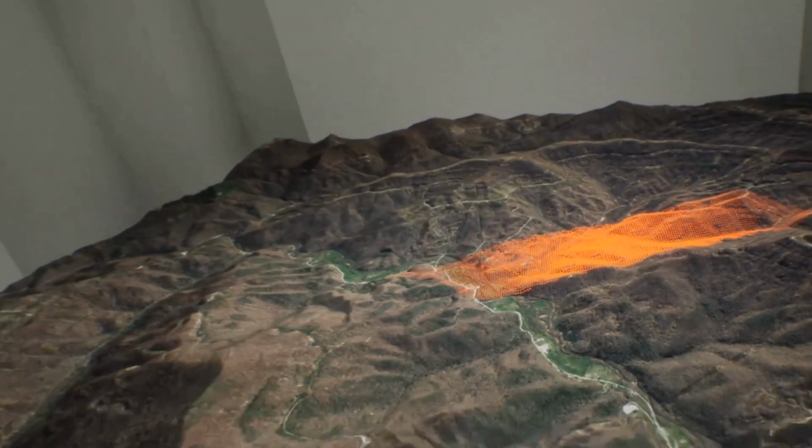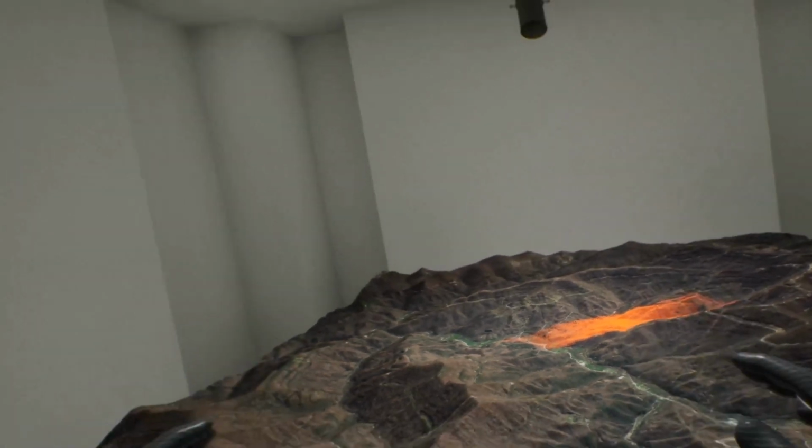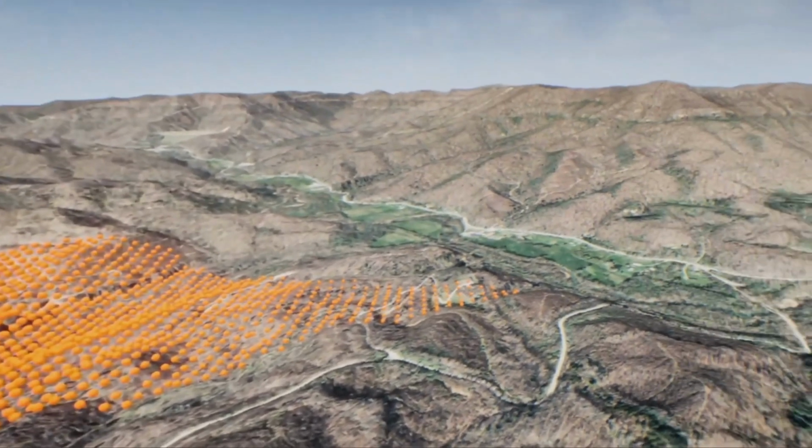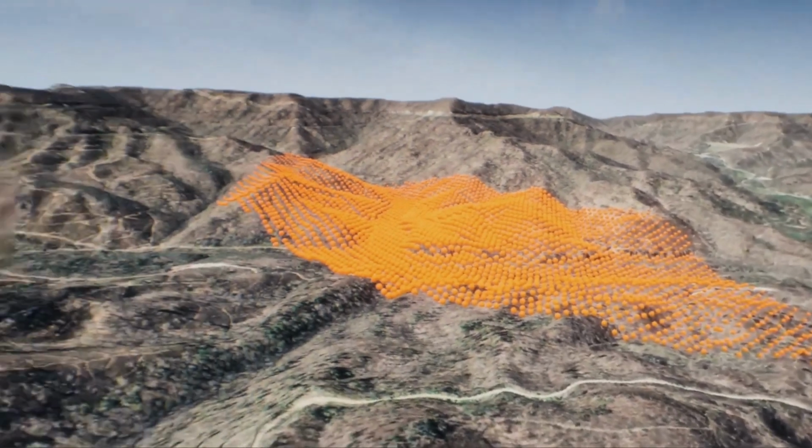All of this is done on the standalone headset with no cloud dependency and with advanced cybersecurity protocols in place to protect the integrity of the data and the user.